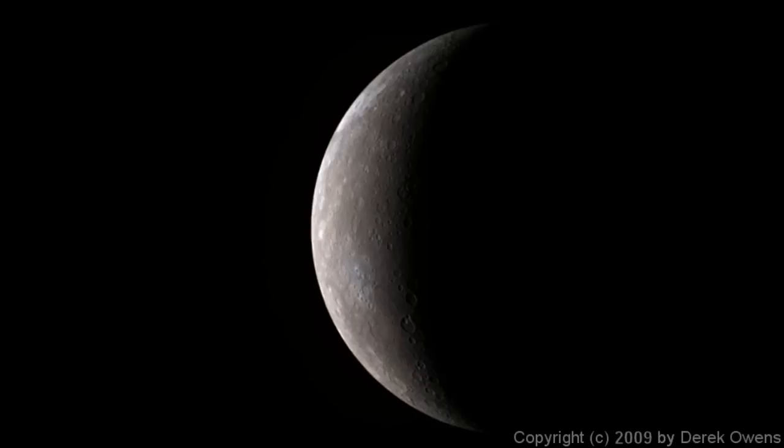One is that it rotates very slowly. It rotates so slowly, in fact, that one day on Mercury is longer than 1 year. 1 year on Mercury would be defined as the time that it takes Mercury to go around the sun. And that happens in about 88 Earth days. So 88 of our days is the time for Mercury to take one complete lap. And as it's orbiting around the sun, it's rotating around its axis, but it's rotating so slowly that one side of Mercury actually faces the sun longer than one Mercury year. And a day on Mercury then is very, very long.